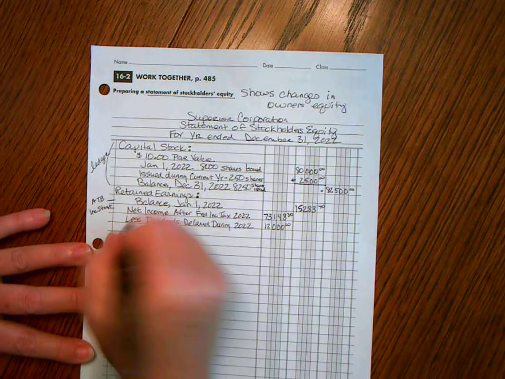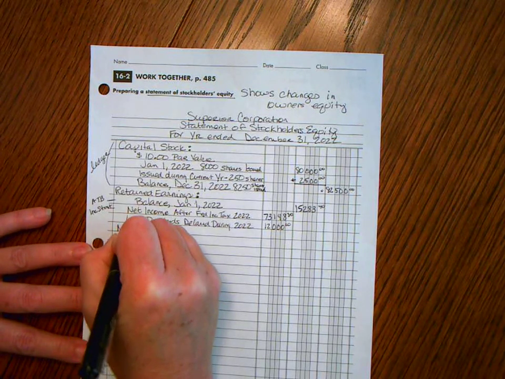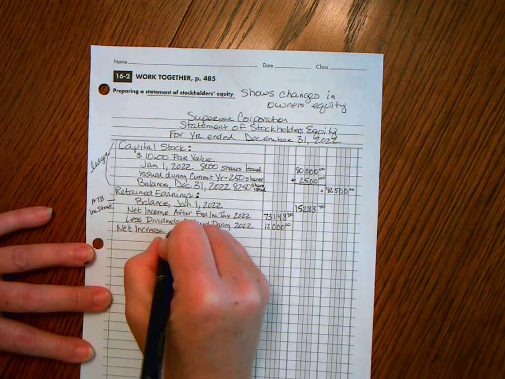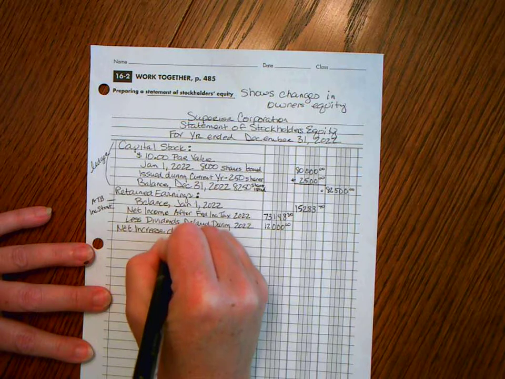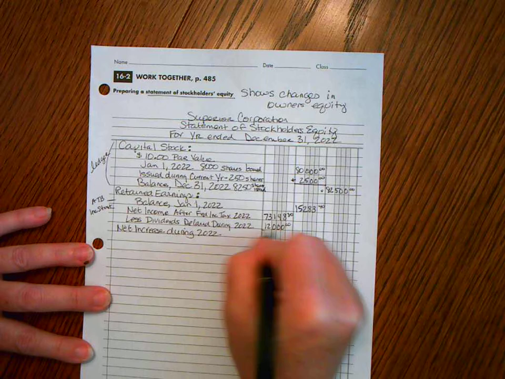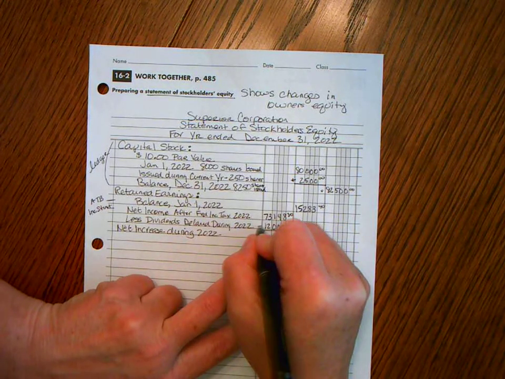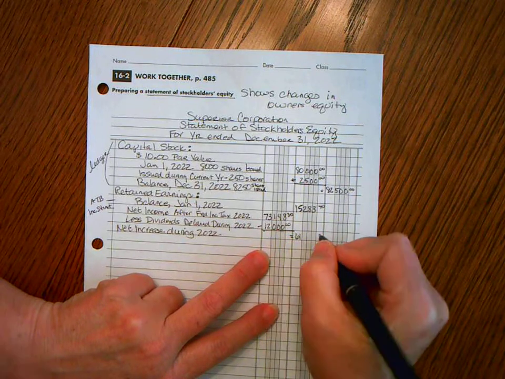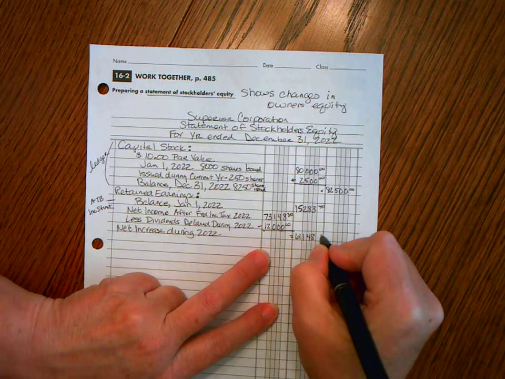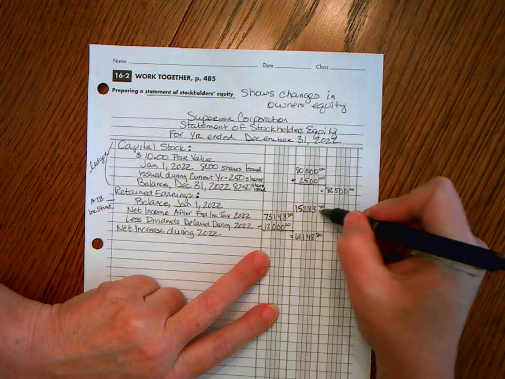Okay, so now what we're seeing with this information right here is what the net increase is in retained earnings, or the net increase for the owner. So during 2022, I'm doing this math, this minus this equals 61,148.80. Okay, so now this was my balance of retained earnings.